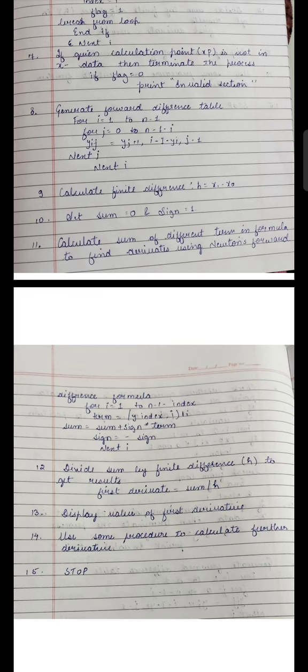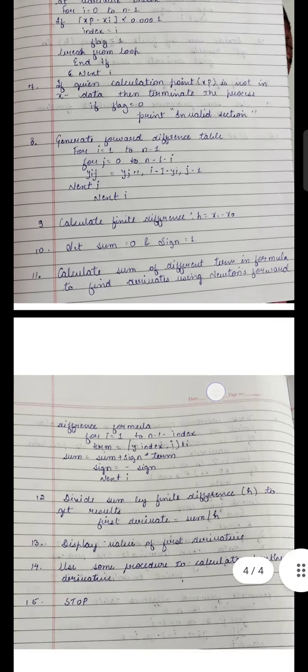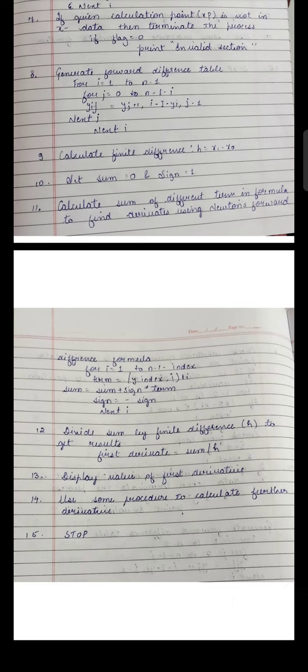Step 9, calculate finite difference h is equal to x1 minus x0. Step 10, set sum 0 and sign is equal to 1. Step 11, calculate sum of different terms in formula to find derivative using Newton's forward difference formula. For i equal to 1 to n minus 1 minus index, term is equal to y[index][i] divided by i. Sum is equal to sum plus sign into term. Sign is equal to minus sign. Next i.